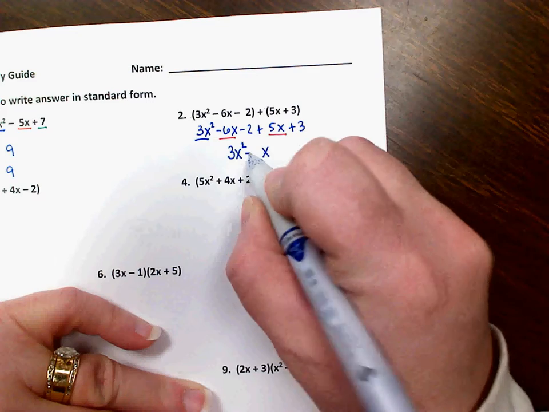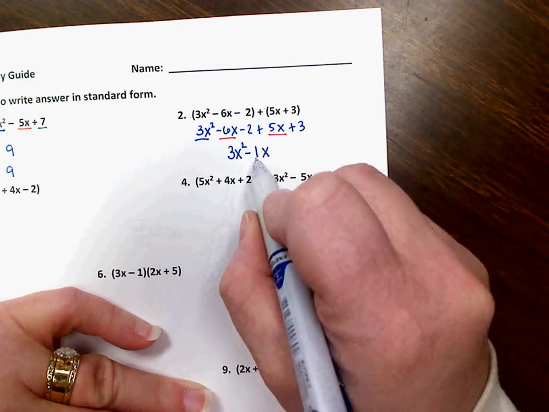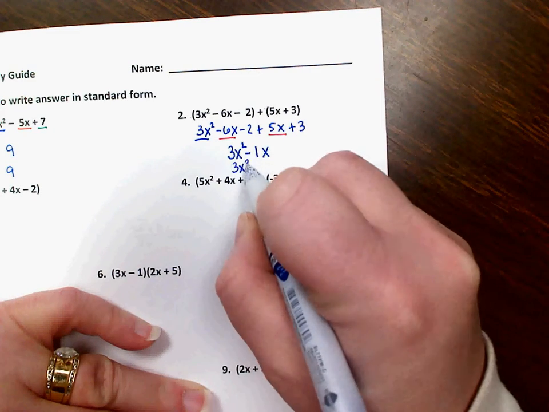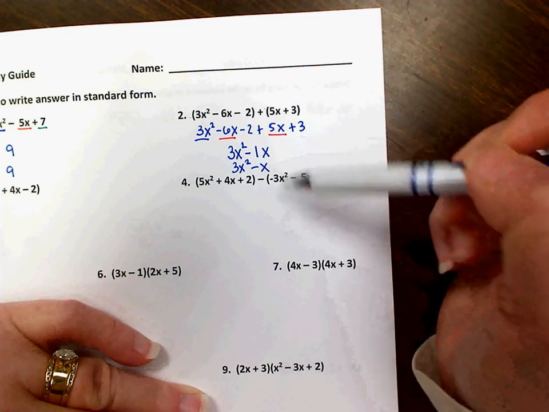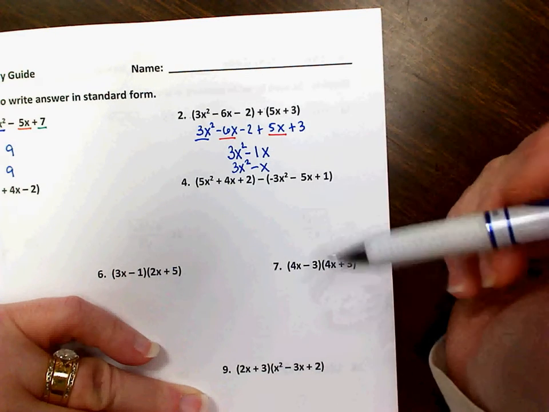Just like in number 1, you can put negative 1, or you can just have the subtraction sign in front of x. They mean exactly the same thing. Negative 1x and negative x are the same.